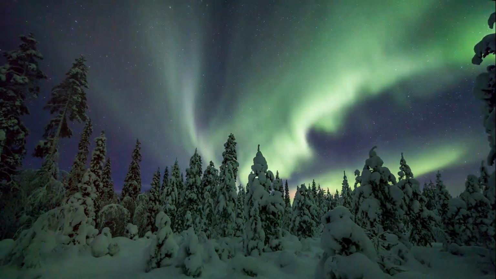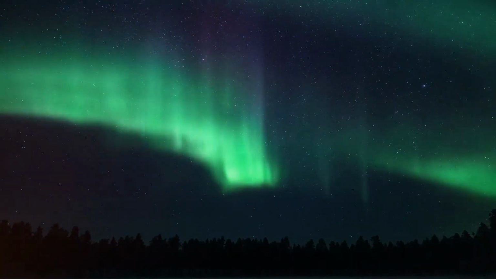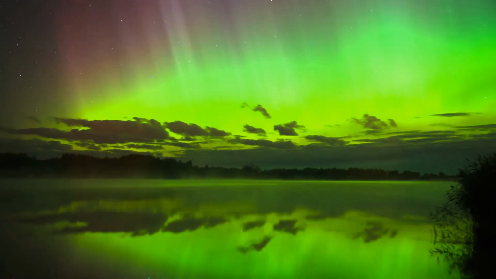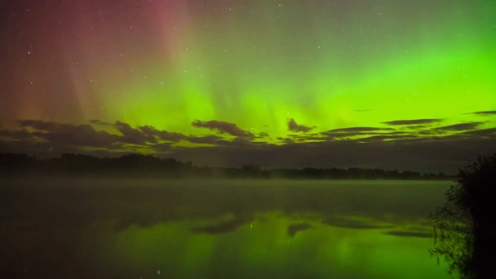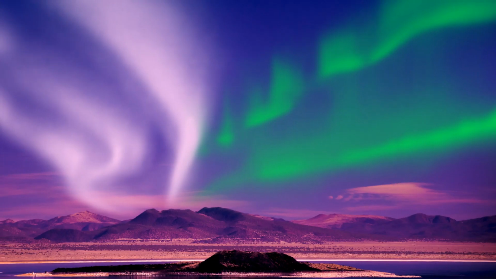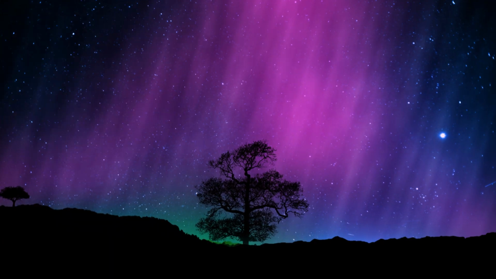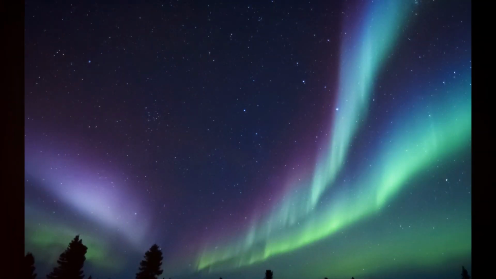Beyond their scientific interest, auroras hold a special place in many cultures around the world. They inspire folklore, influence art, and attract tourists seeking their breathtaking beauty. The Aurora Borealis reminds us of our planet's connection to the broader solar system and the dynamic processes that drive our universe. These lights are a spectacular reminder of the beauty and complexity of the natural world.